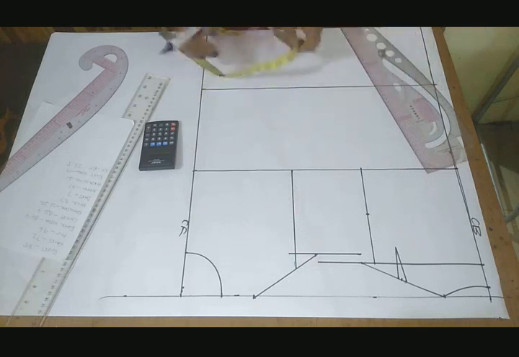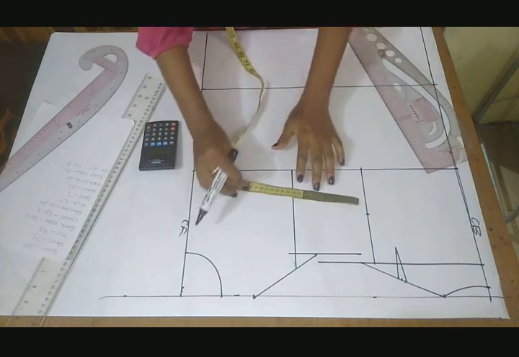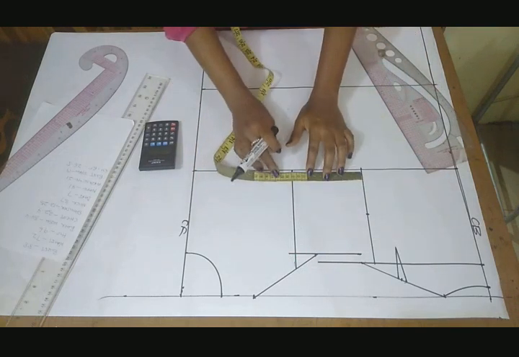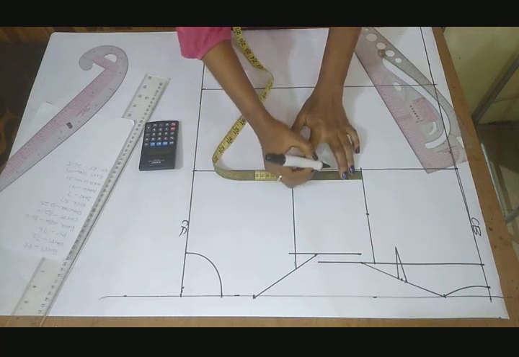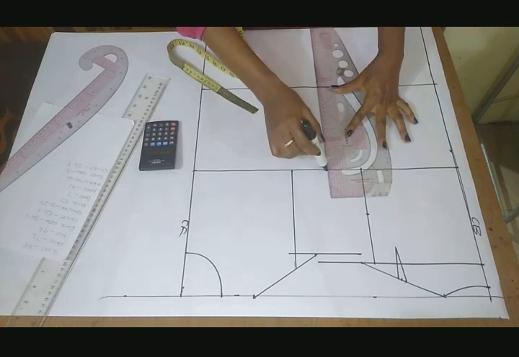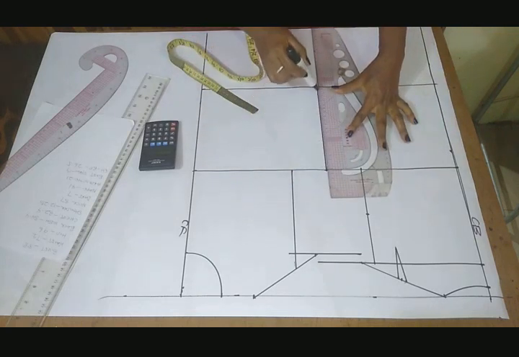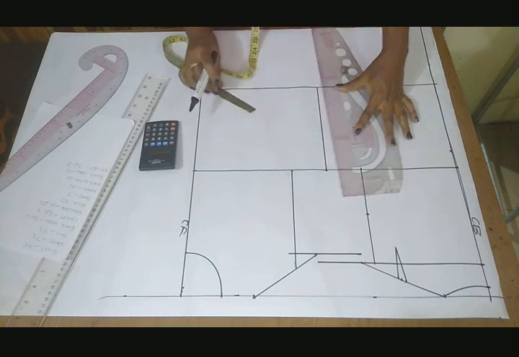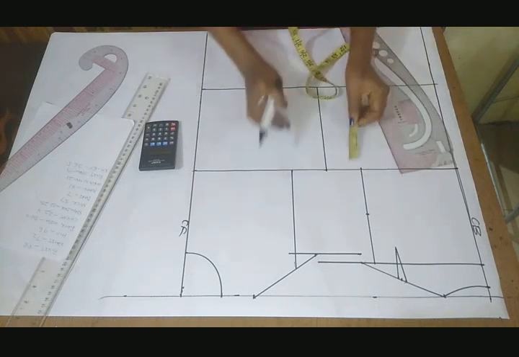All right, so now the next thing. The space between the back and the front here on the arm side, I'm going to divide into 2. Get the midpoint, then I'll square down. Now we want to shape the arm side.